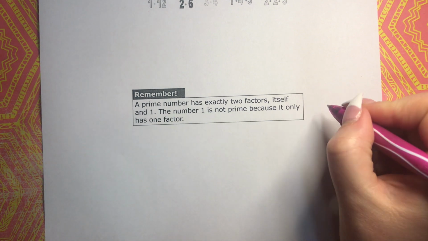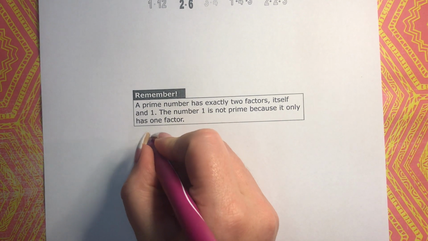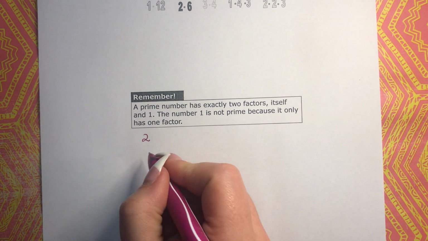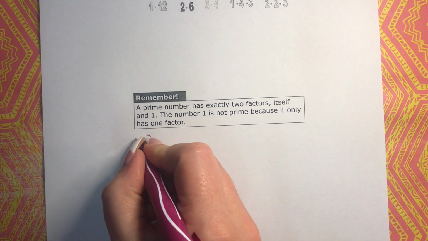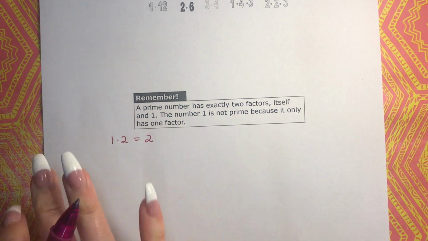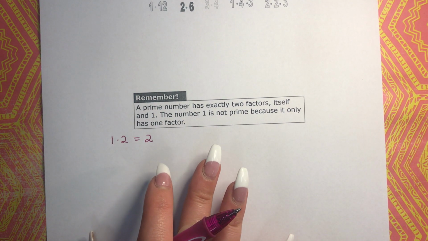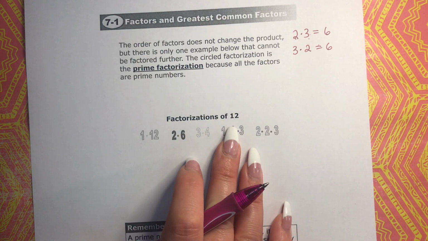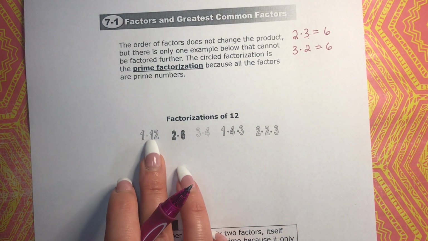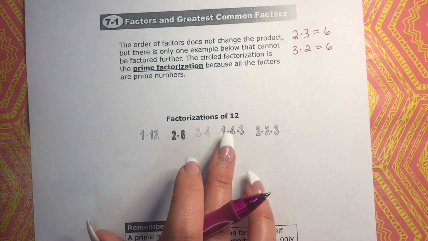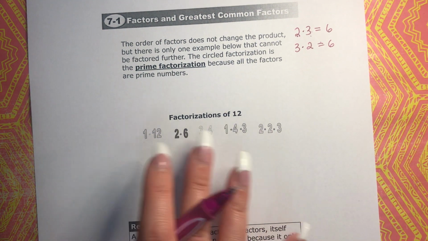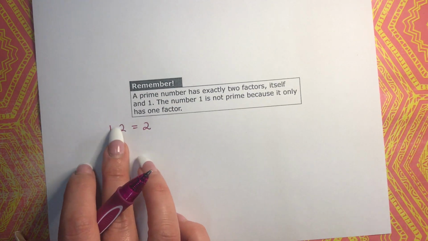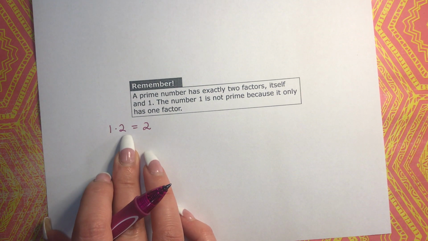But like 2 is a prime number because it only has 1 times 2, that's it, right? It's a little different from 12. You can write 12 like 1 times 12, 2 times 6, 3 times 4, there are all different ways to write 12. But 2, you can only write it one way, 1 times 2.